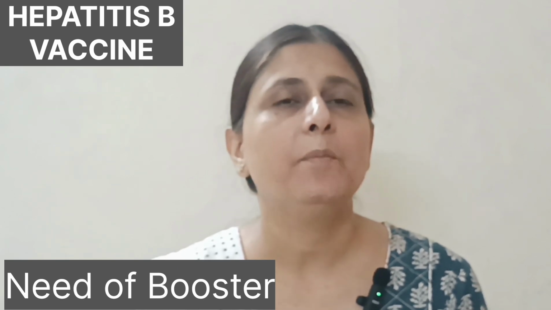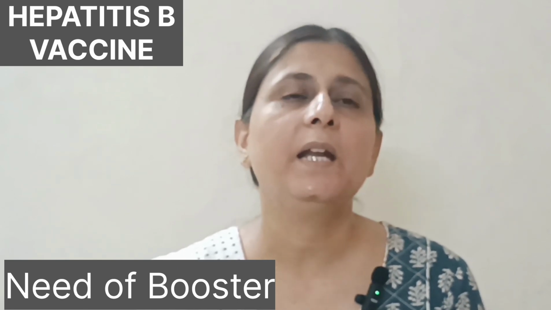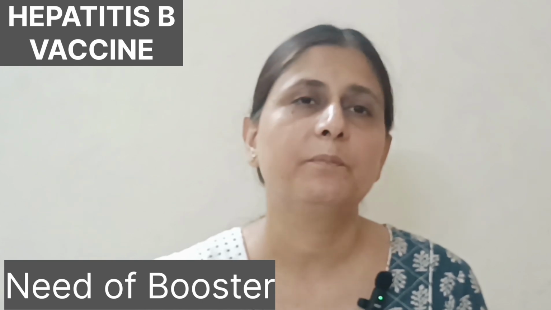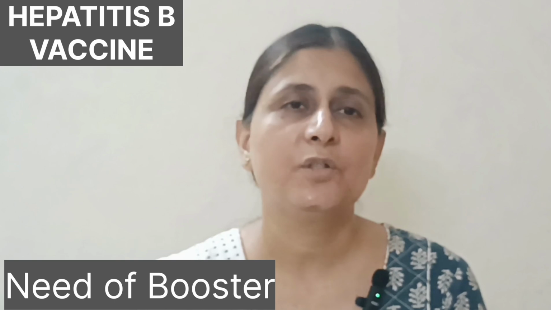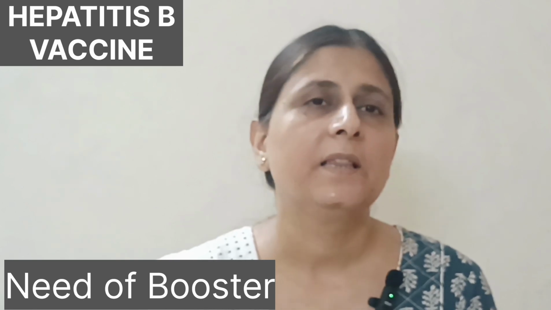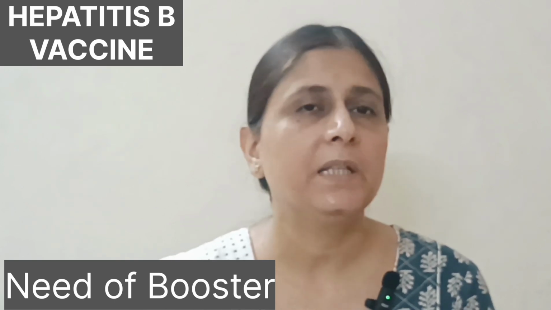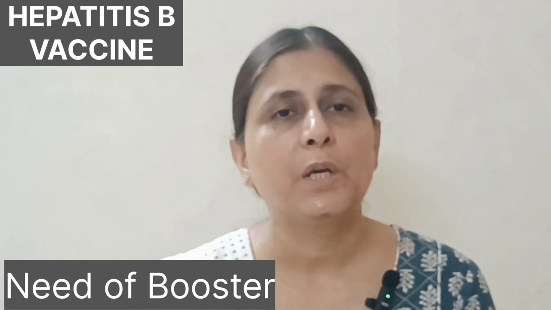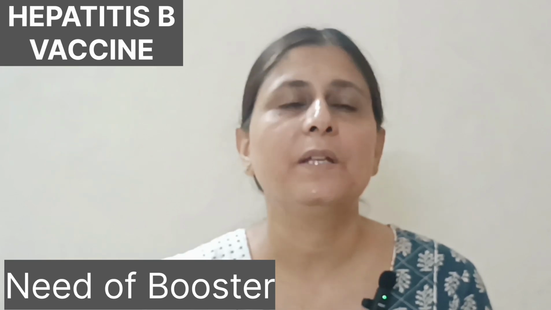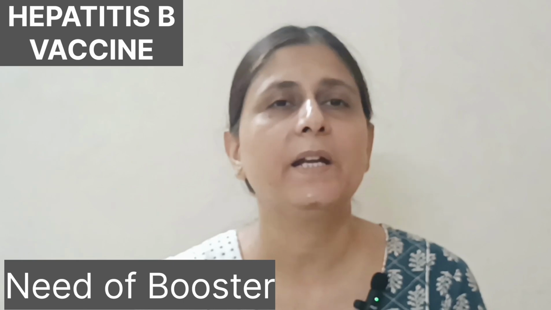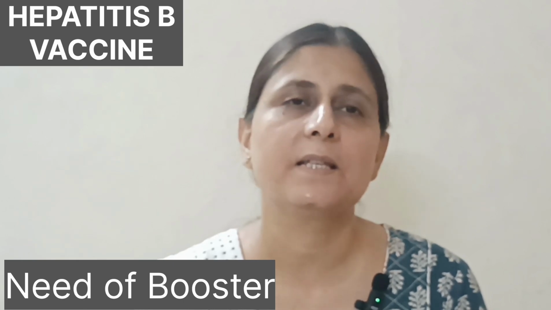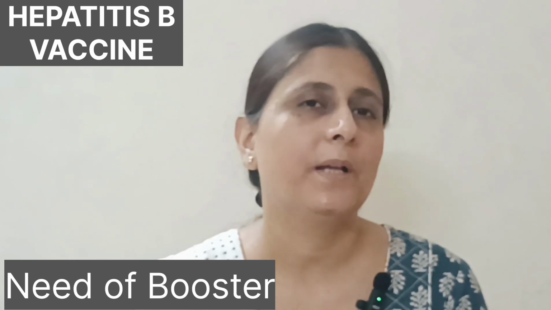So whenever antibody titer is less than 10 milli international unit per ml in a vaccinated healthy child or person, need not to repeat the schedule of this vaccine because they are also having the memory T cell which is protective in spite of antibody titer has gone less than 10 milli international unit per ml.